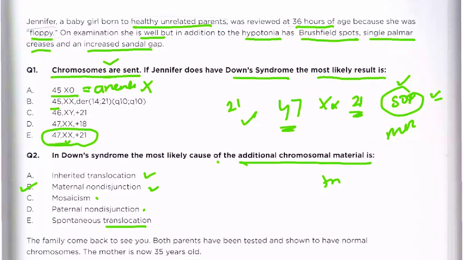But in some cases, as we will read in the explanation, even paternal non-disjunction may be present. There may be translocation, spontaneous or de novo cases, and mosaicism is also present, but maternal non-disjunction is the most common type.